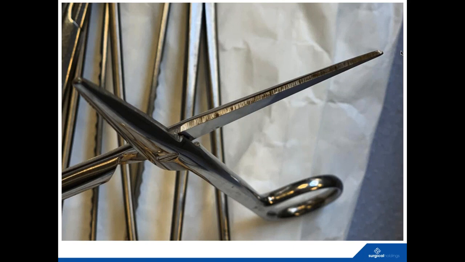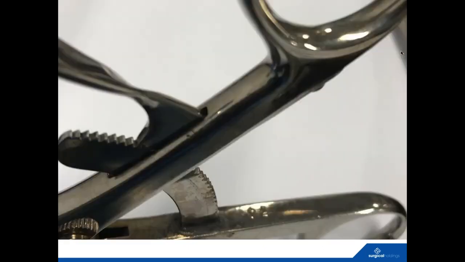Yeah, absolutely. And when it looks like this, it's very hard to tell the difference between corrosion and bioburden. So again, it points us back to that lighted magnification, so we can really see what's going on with the instrument. Yeah, indeed.